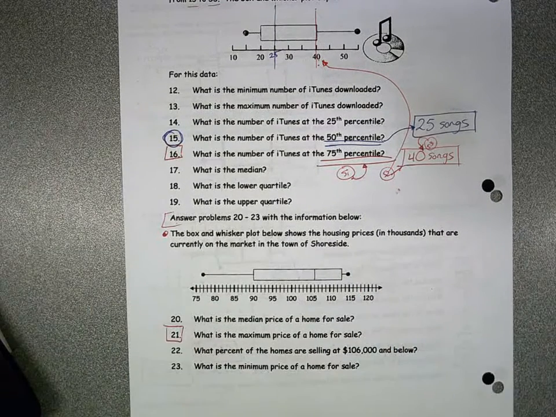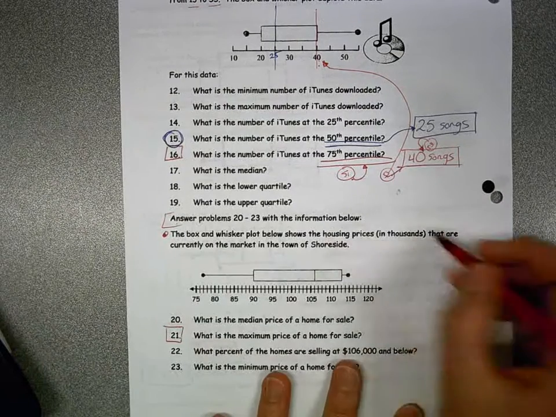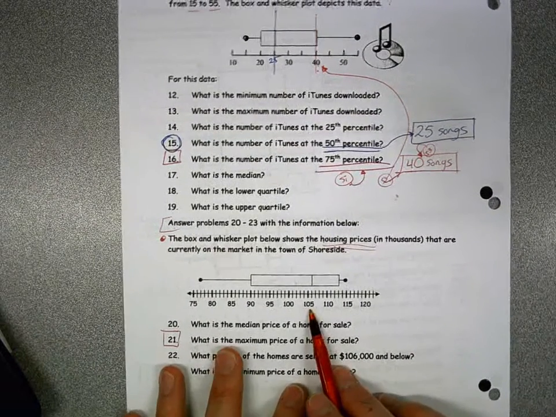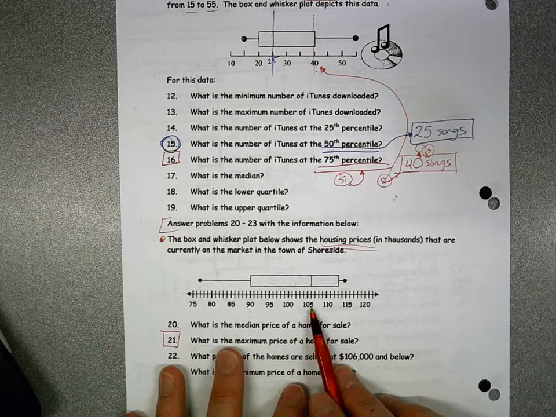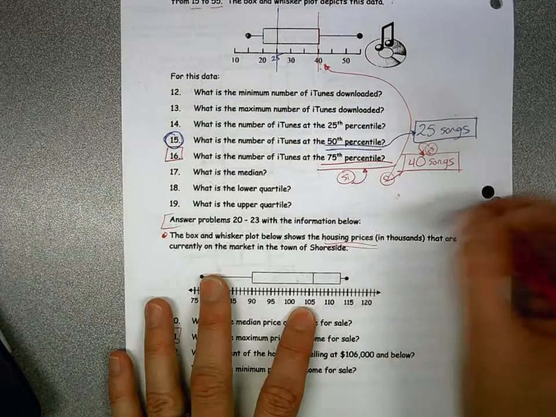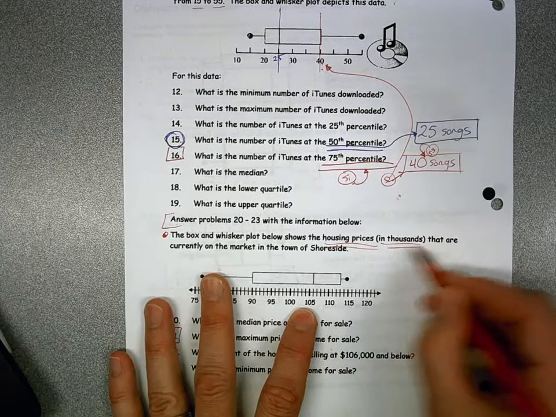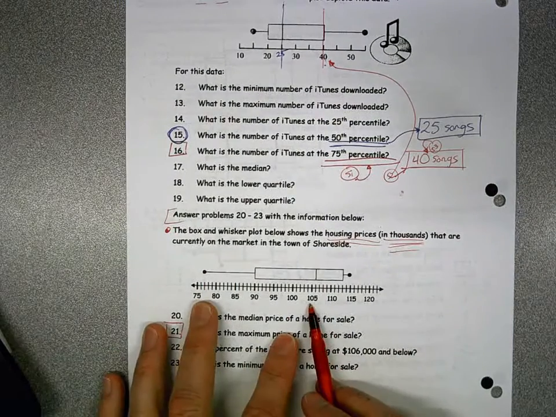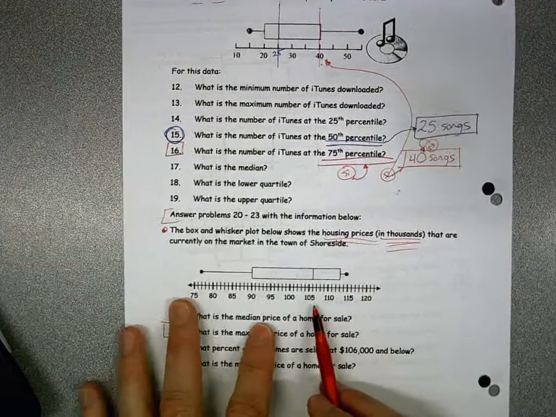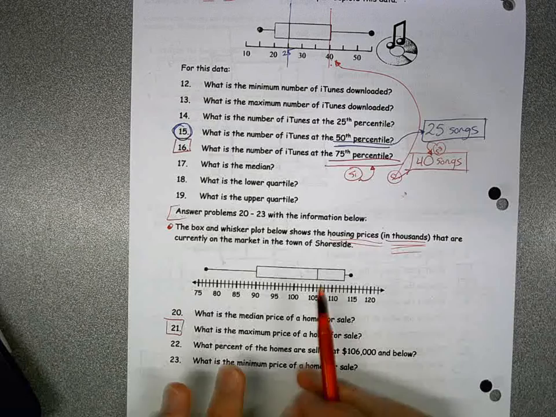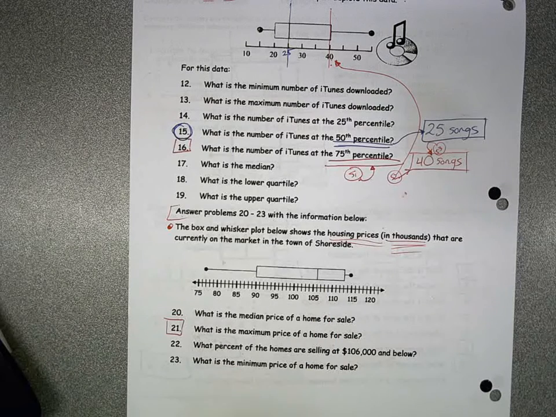So this is very important because believe me, you are not getting a house for $105. Houses aren't cheaper than PS4s. Mind blown, right? So remember, it's in the thousands. So, for example, that's $105,000, which is actually still cheap for a house. So it's either very cheap to live in Shoreside or this paper is outdated, which it is.